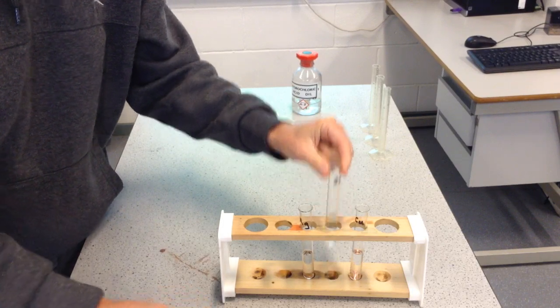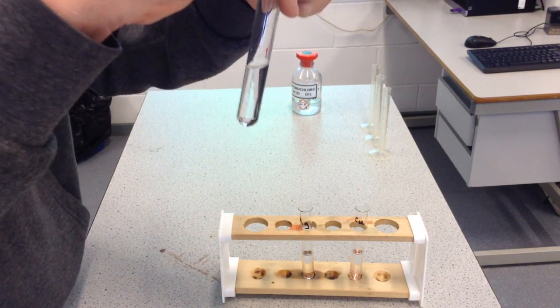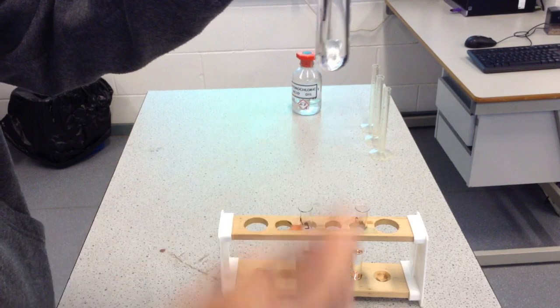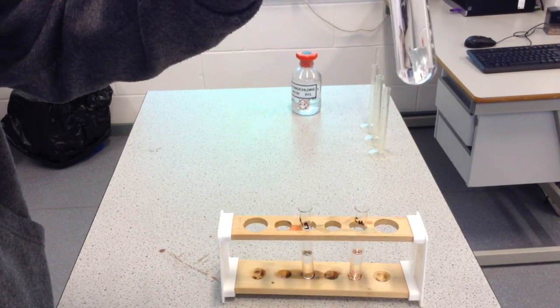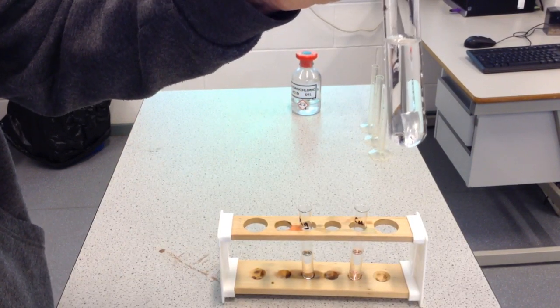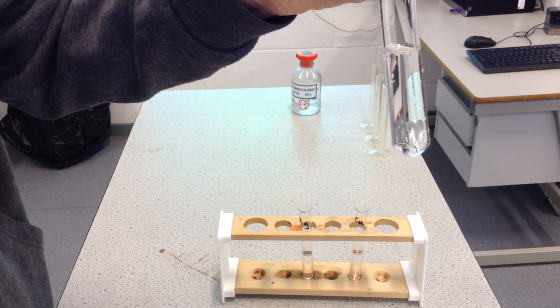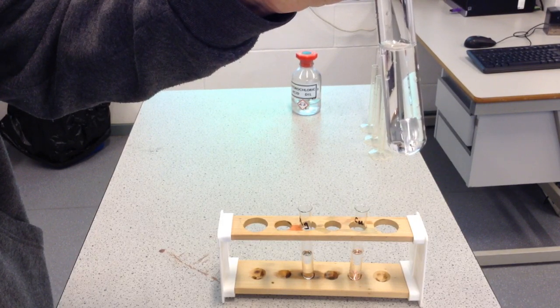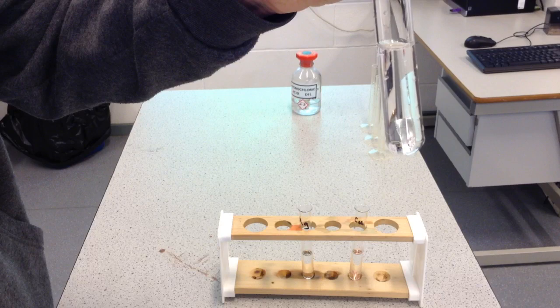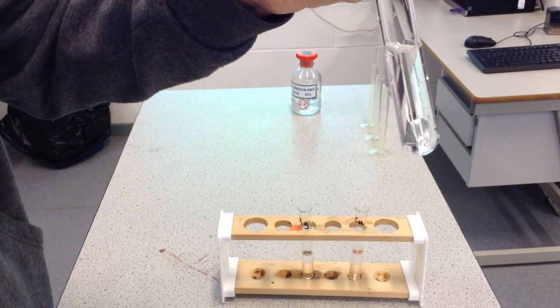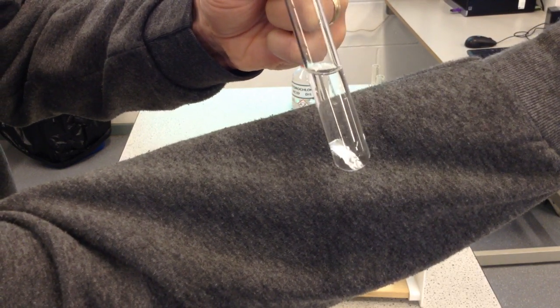Okay, zinc. Zinc into the hydrochloric acid. Now again, looking for signs of a reaction. Not seeing a huge amount going on there.